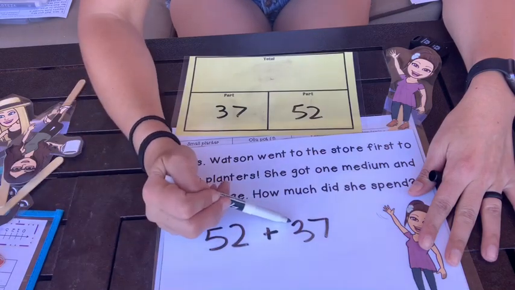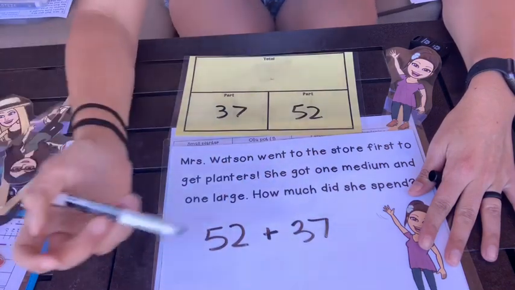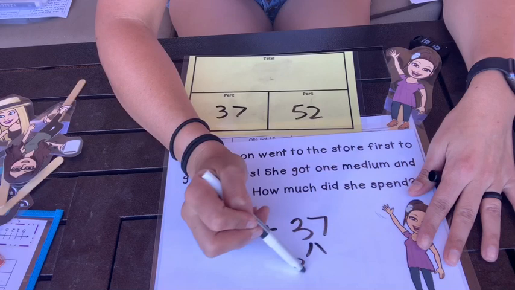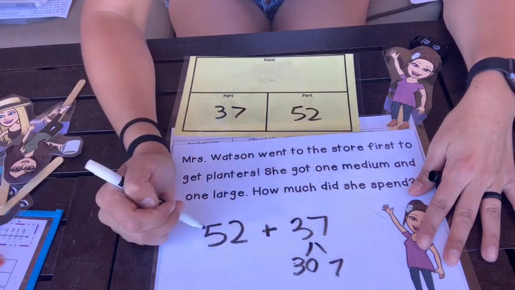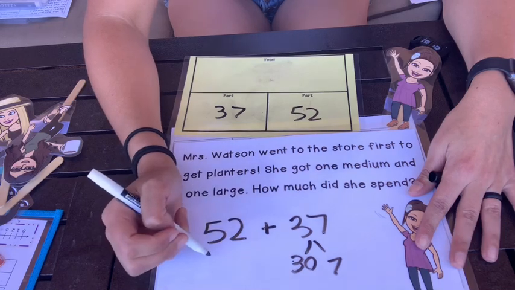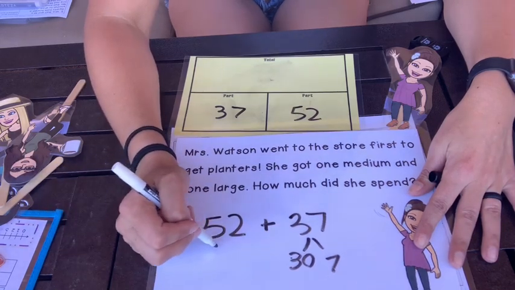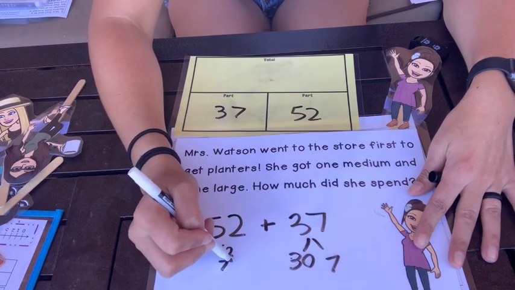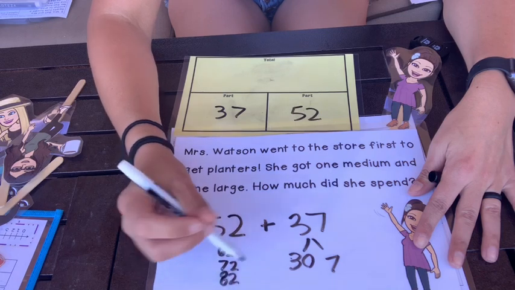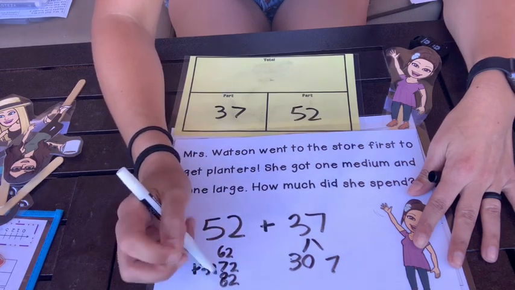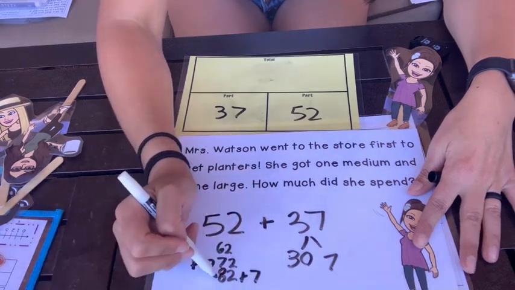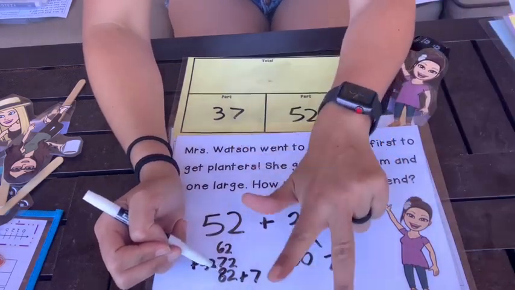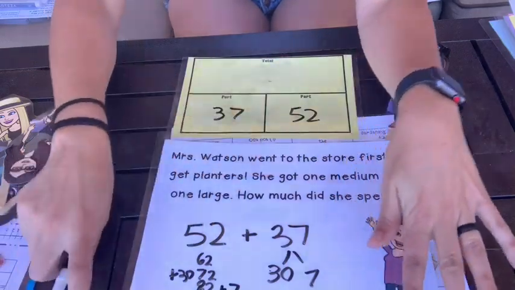Now, I could count on 37, but that would take a long time. So I'm going to break this into expanded form. And that's 30 and 7. I can easily count 30 from 52. So 52 plus 30, that takes me to 62, 72, and 82, adding my 30, and then 7 more. 82 plus 7, now that's an easy count on sentence. 82, 83, 84, 85, 86, 87, 88, 89.